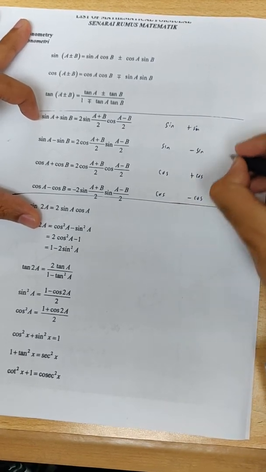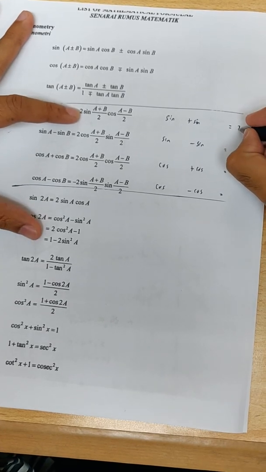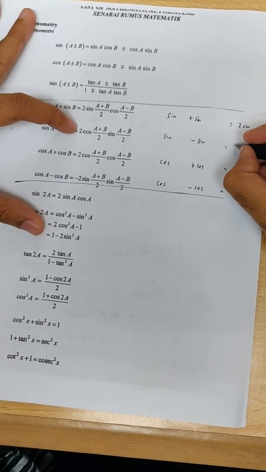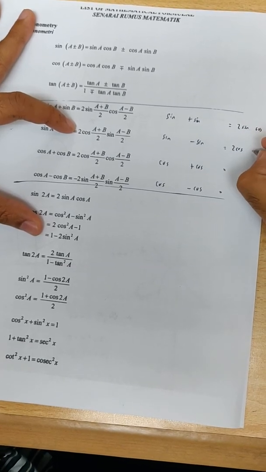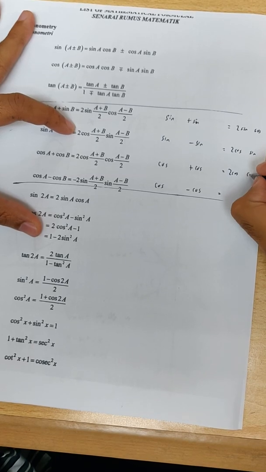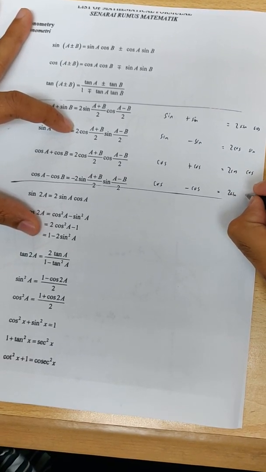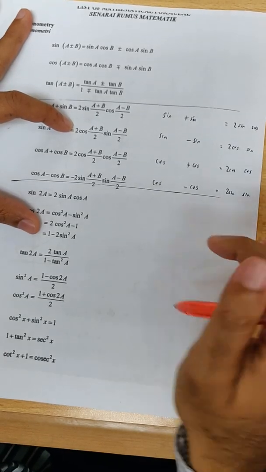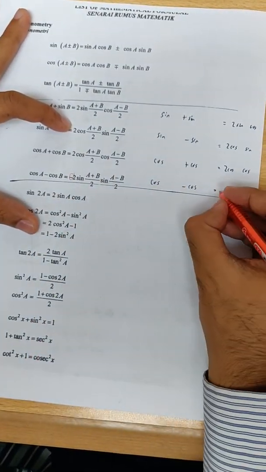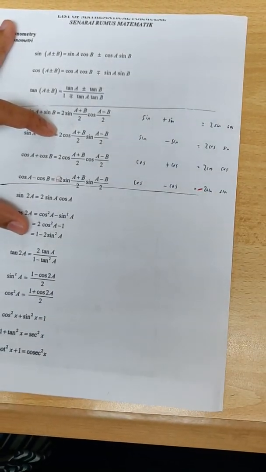Just copy them first. Equals, equals, equals, equals. 2 sine cos, 2 cos sine, 2 cos cos, and 2 sine sine. Okay, one thing that I forgot last time, there's a negative down here. So do not forget this negative. Don't be like me.